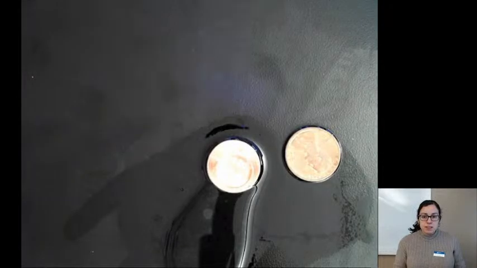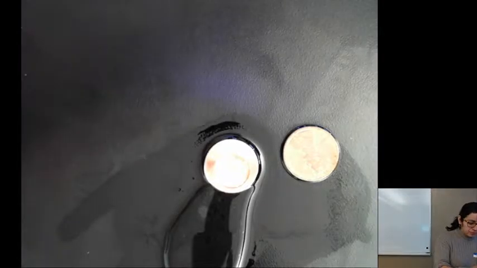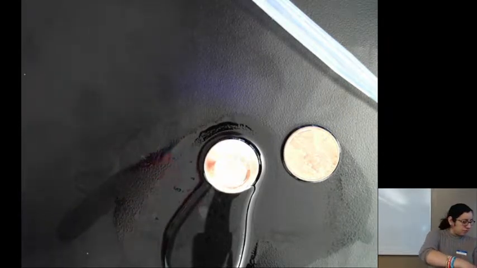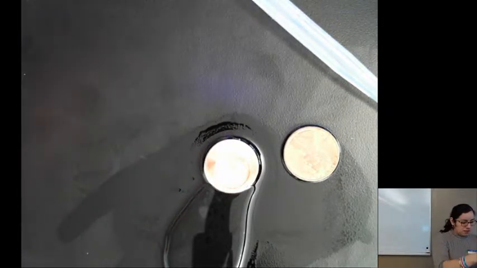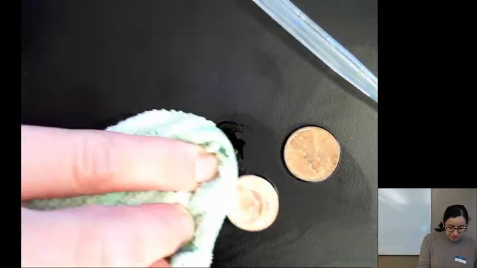But the water made a nice bubble. In hindsight, I should have grabbed a paper towel, but let's just use this. Oh, whoops. Okay. So if you want to look at this, we could play with it after class, since my demo was perhaps hard to see.